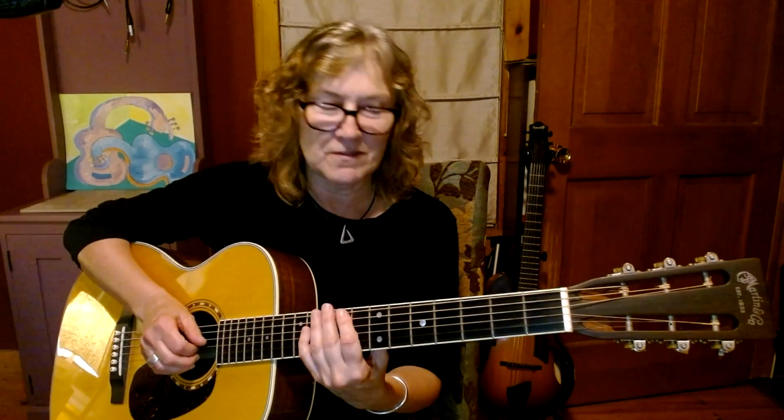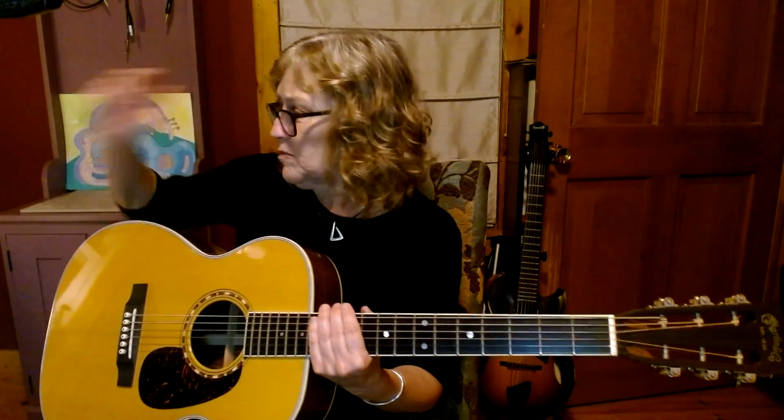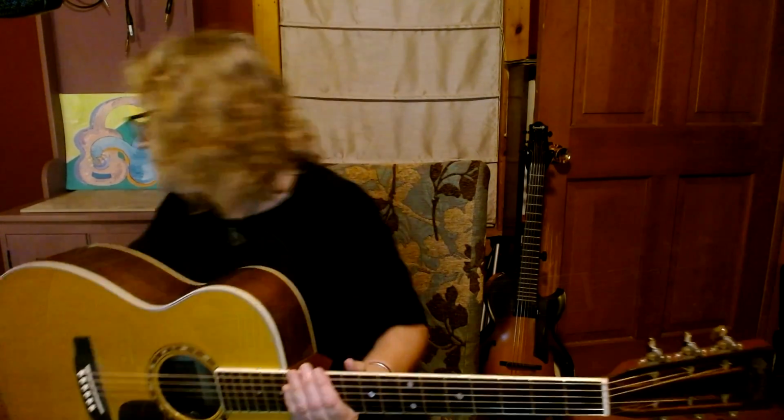Now that we've seen how these triad forms work with the seventh chords, and more importantly, we've heard how they work with the seventh chords, let's break them up into melodic lines now. And keep it at the slow tempo. I'll put the backing track back on, and we'll just play along to it in the melodic form.